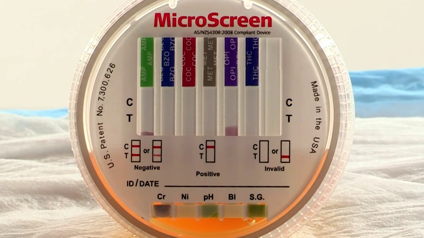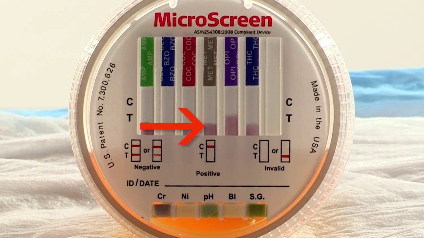Now you can see the urine is migrating into the bottom of the lid and starting to move up the strips, which are blank to start with. You can see a pink line moving up the strips.